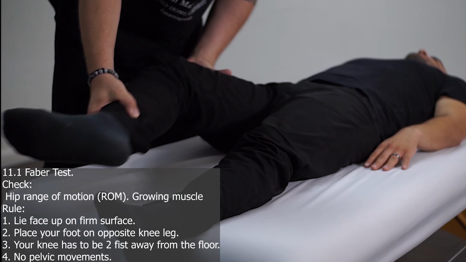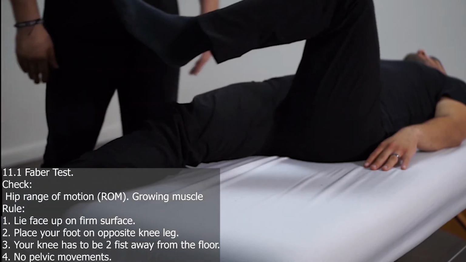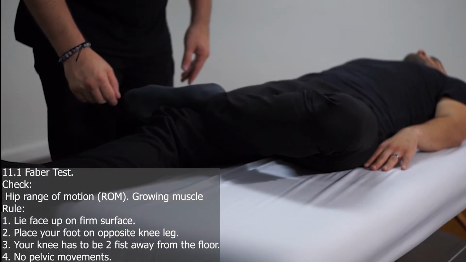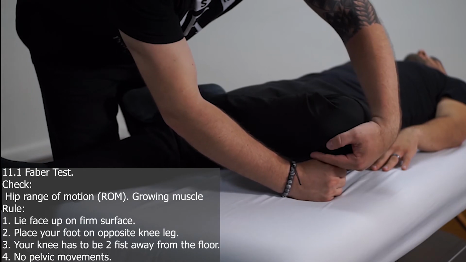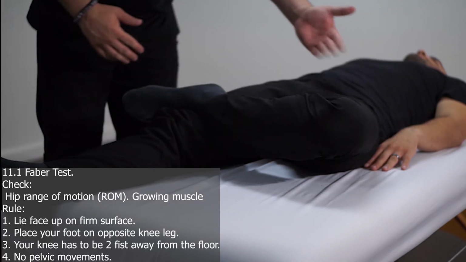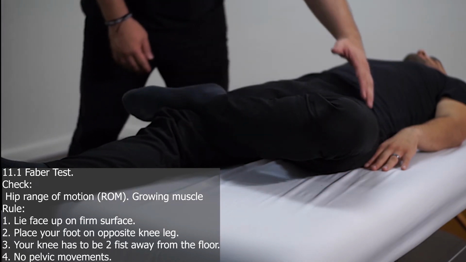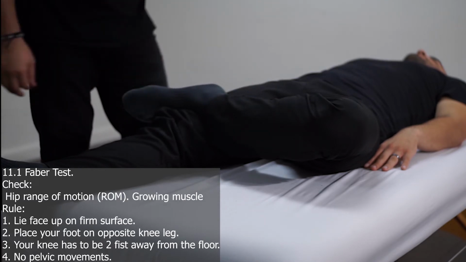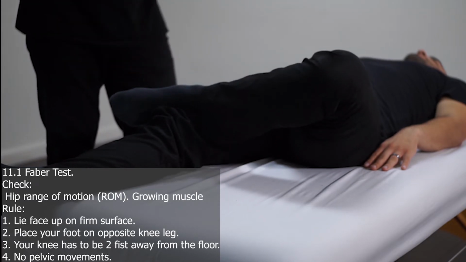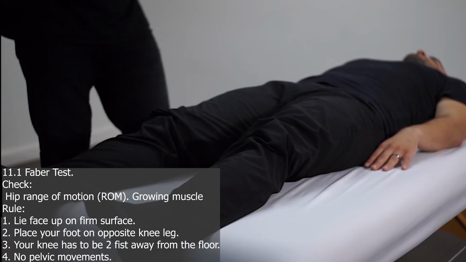And let's go ahead and do the other side. So groin muscle and hip range of motion. And drop it down. And actually, you see, this one is greater. So we have more range of motion in this hip and a little bit limited in this one. But he passed the test. That was your favorite test.